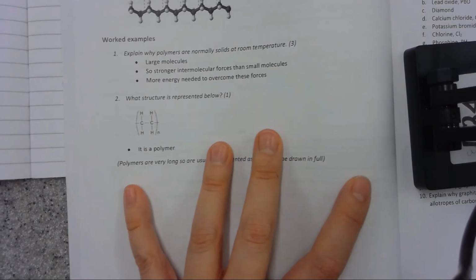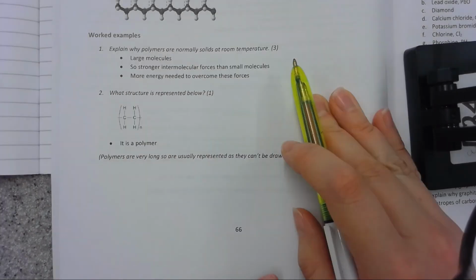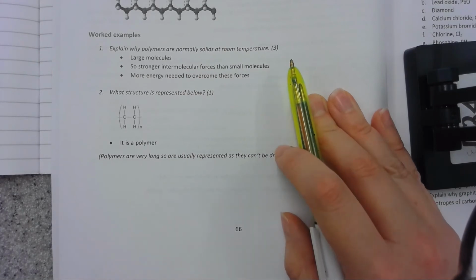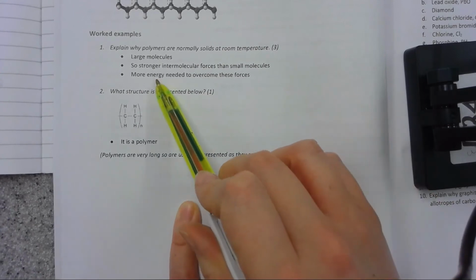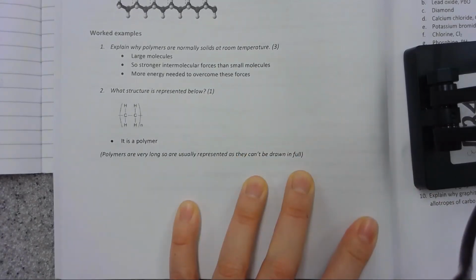And because of this, energy is needed to overcome these forces. So anytime you're asked about something being a solid, a liquid or a gas, melting or boiling point, any of those type of questions, please remember to use the word energy. More energy is needed to overcome these forces.